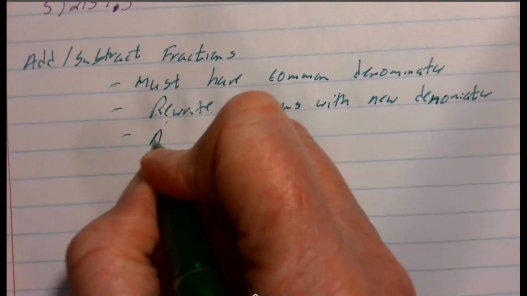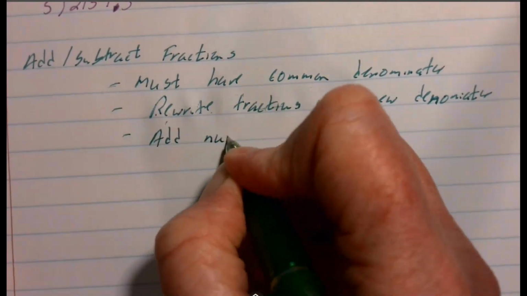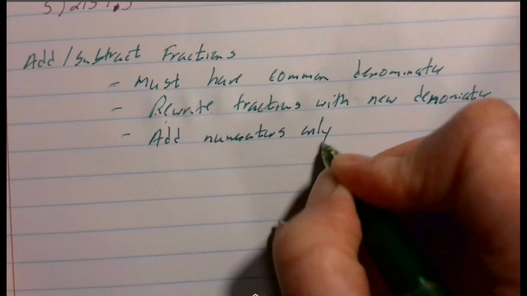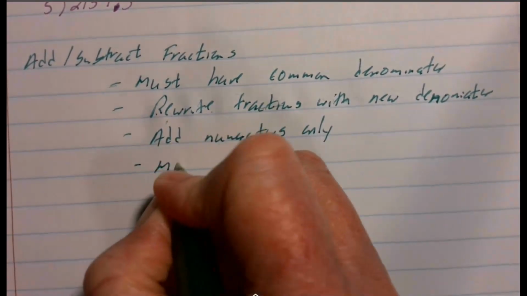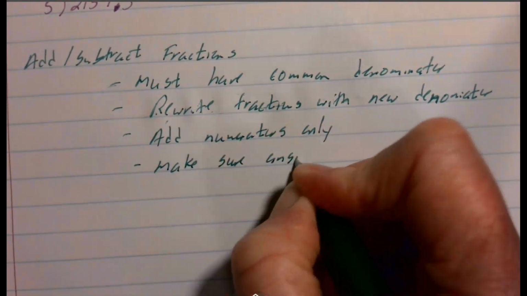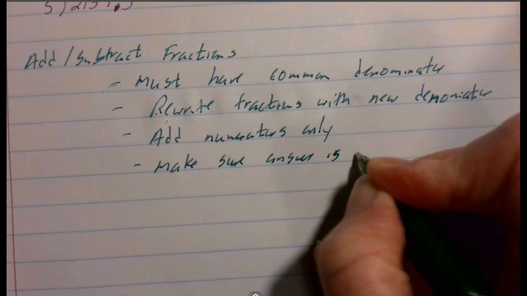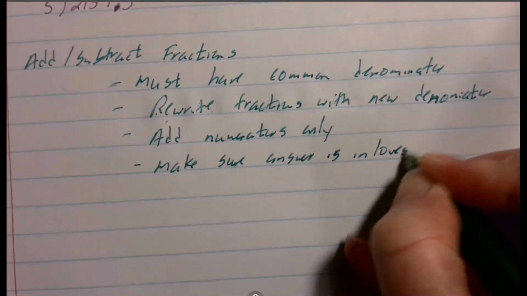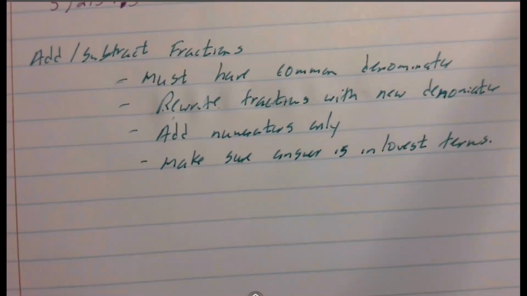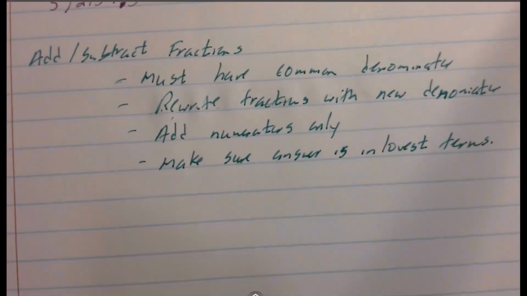Then we're going to add numerators only. Denominator just stays the same. Make sure the answer is in lowest terms. Okay, that's adding and subtracting fractions.